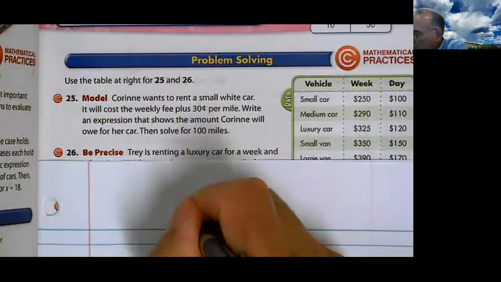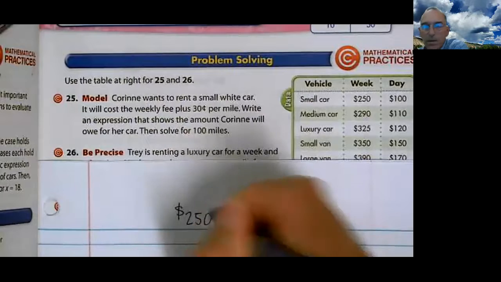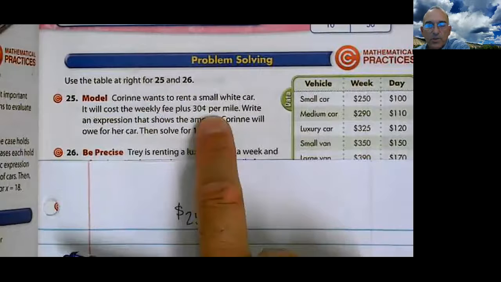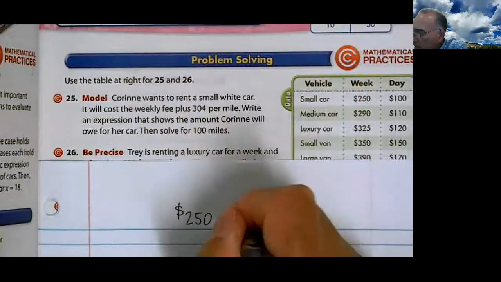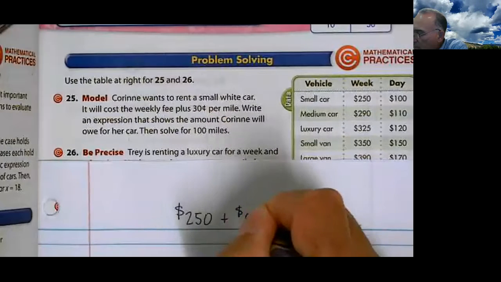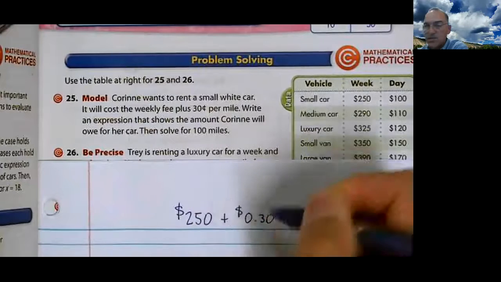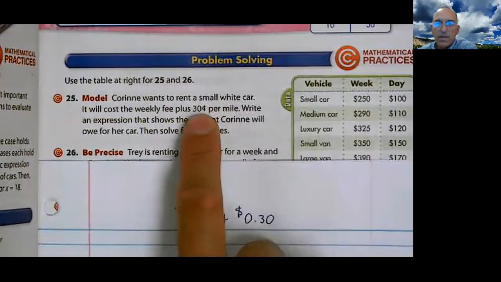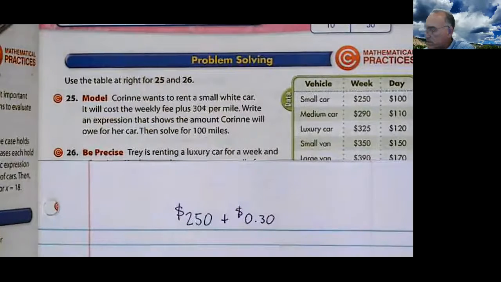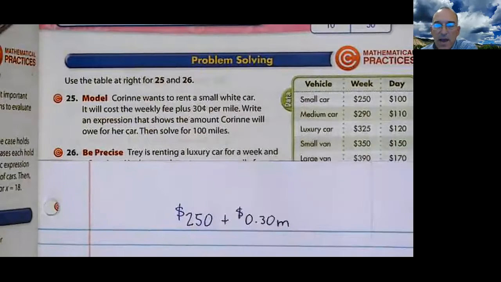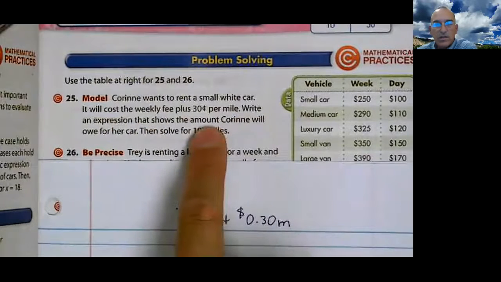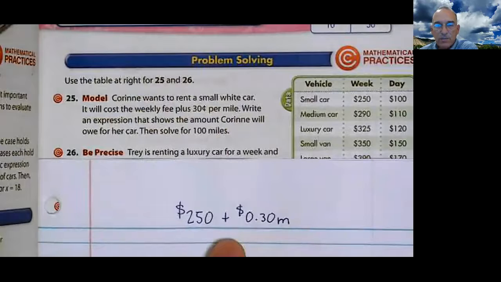So it's $250 plus she's going to pay 30 cents per mile for how far she drives in the car. However, I want you to start writing your money like this versus that. The cent symbol we don't use much anymore. So here's $0.30 per mile, M for mile. That is the first part of the question. That is, write an expression that shows the amount that she owes. That's it right there. That's the expression.